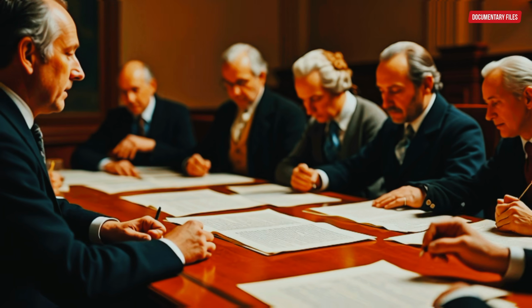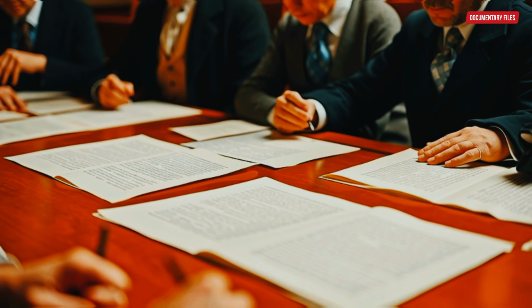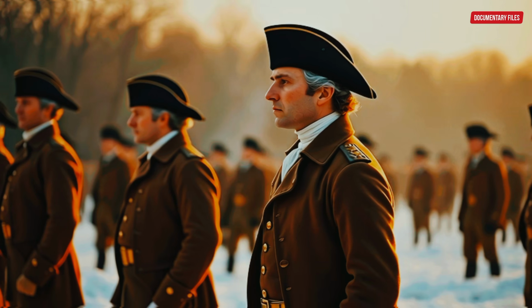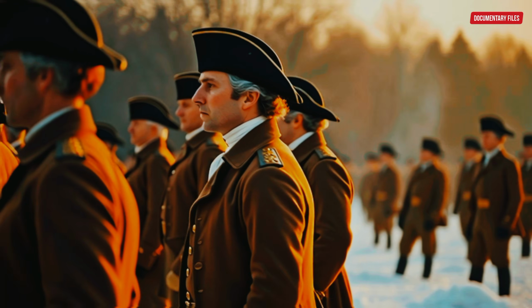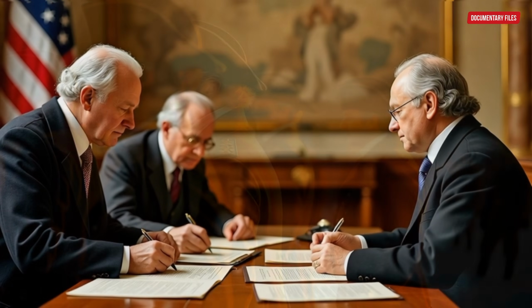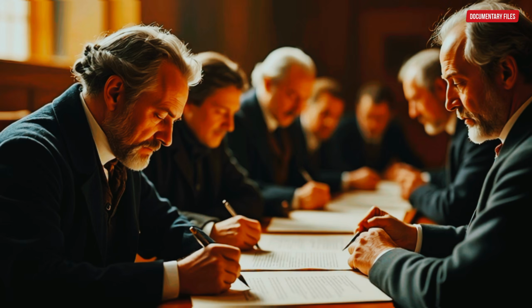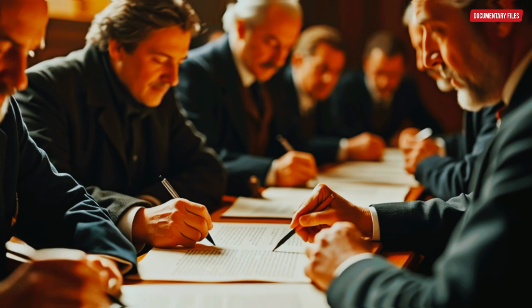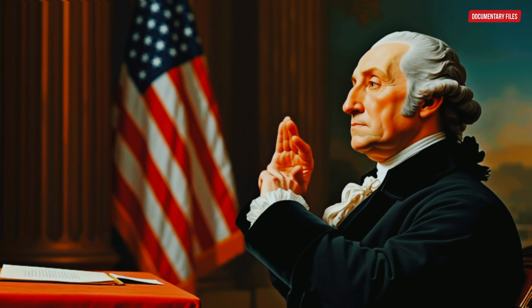On July 4, 1776, the colonies declared independence through the Declaration of Independence. Led by George Washington, American forces eventually defeated Britain. The Treaty of Paris in 1783 officially recognized the United States as an independent nation. After independence, the Constitution was adopted in 1788, creating the federal government. George Washington became the first president in 1789.